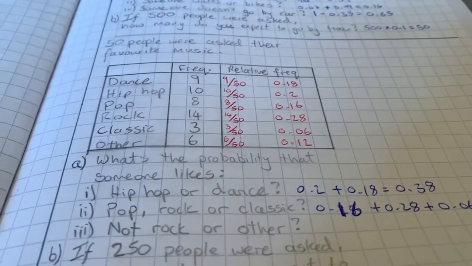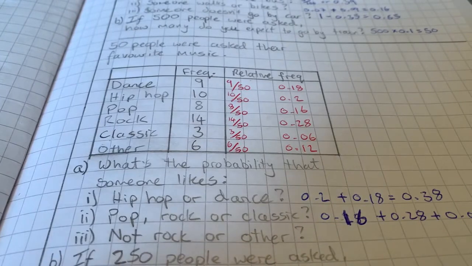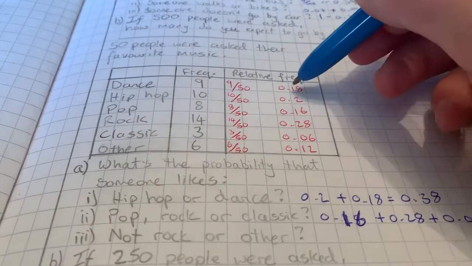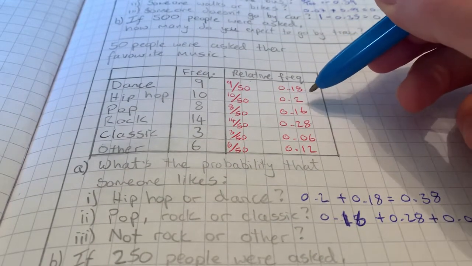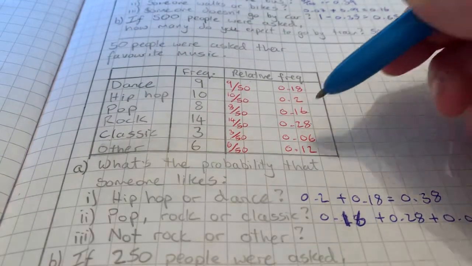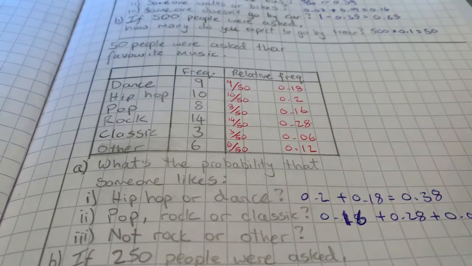And then the final one here, calculating some probabilities. We want not rock or other. So that means not this one, not this one. So you could add up the other four, 1, 2, 3, 4. Or you can add these two up and then minus it from 1. And that's what I'm going to do.